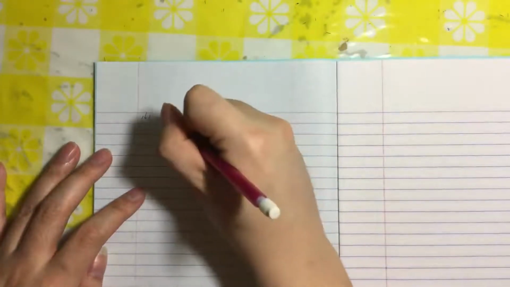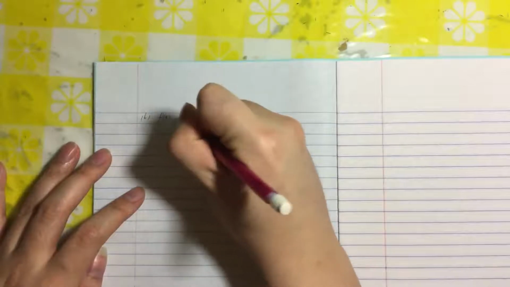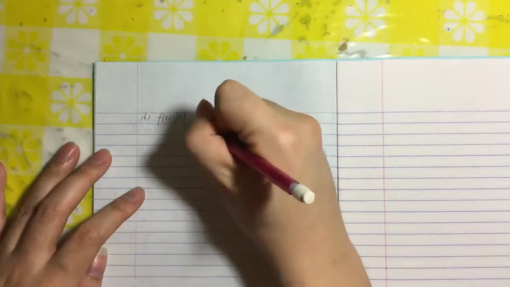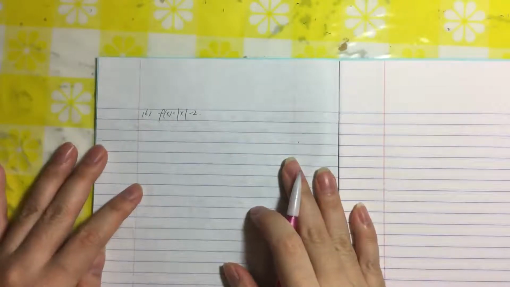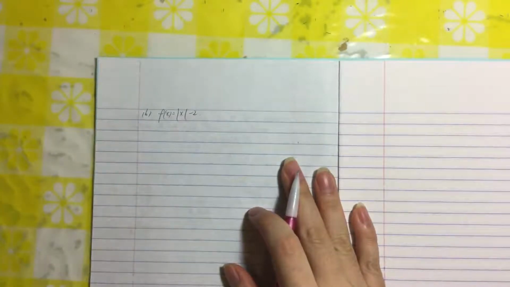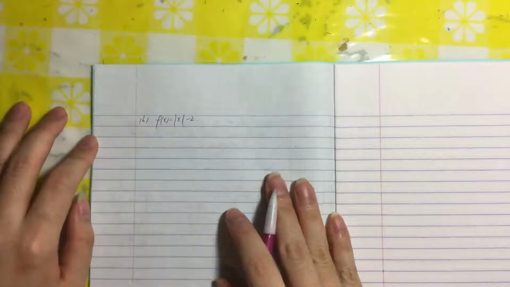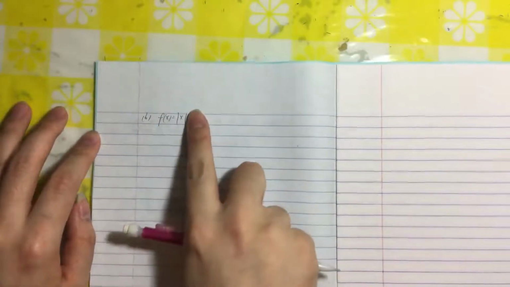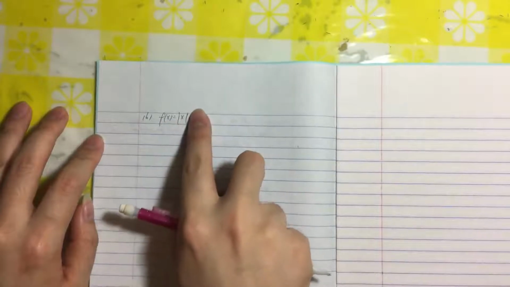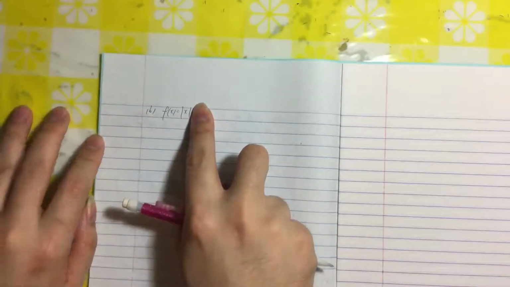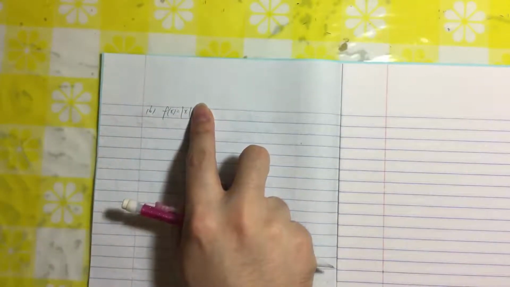Part B. How do we graph the function f of x equal to absolute value of x minus 2? So first step, we need to choose a pattern function. In general, when we try to pick the pattern function, we drop all the numbers. If we drop all the numbers, we get f of x equal to absolute value of x. So we can consider absolute value of x as a pattern function.